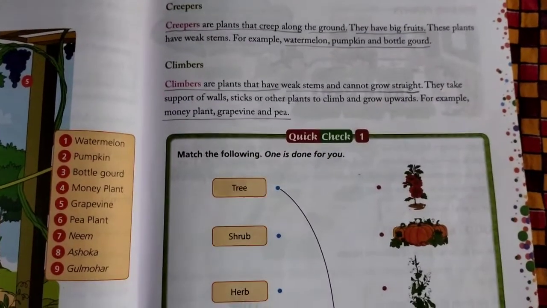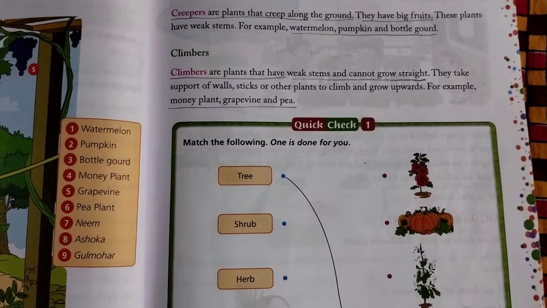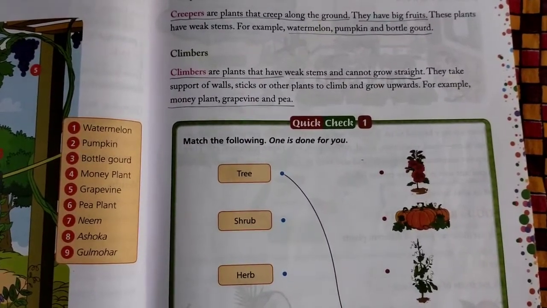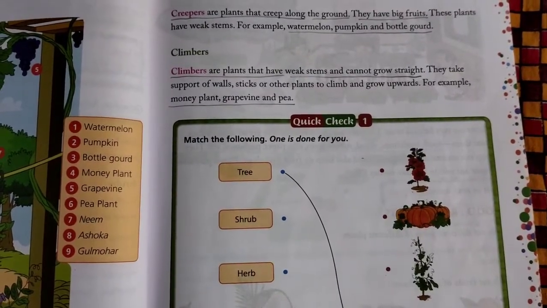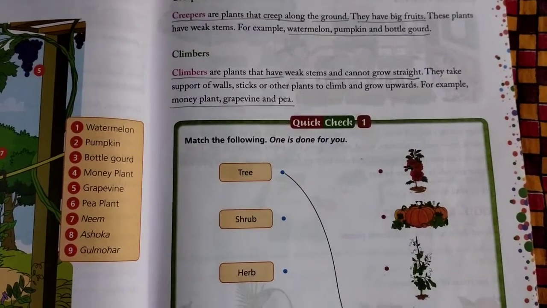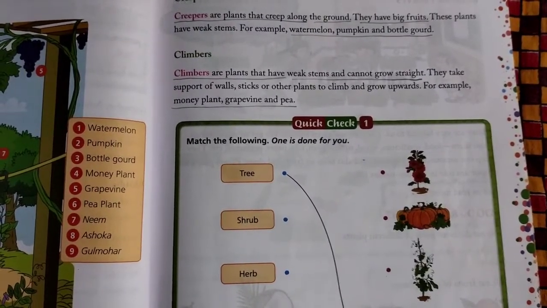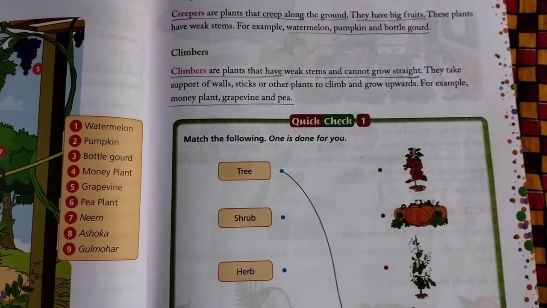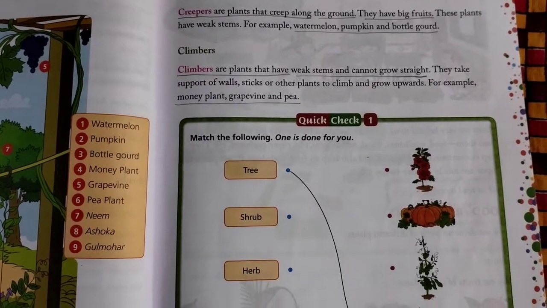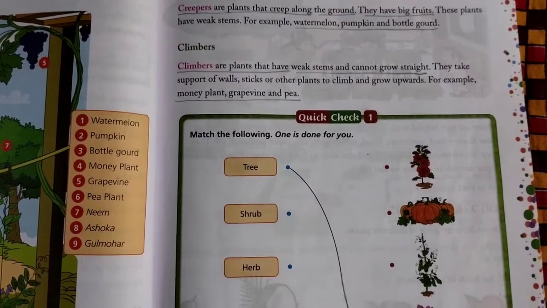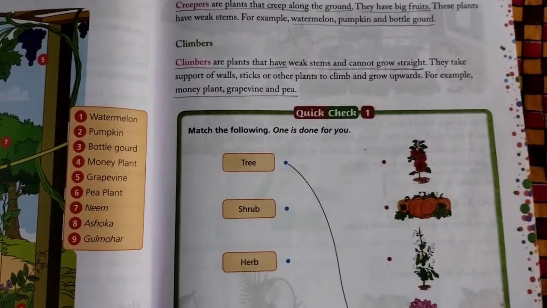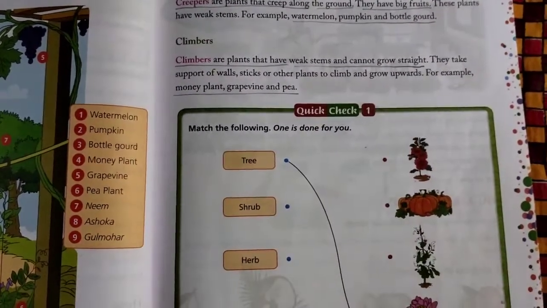Next we have the climber. Climbers are plants that have very weak stems and cannot grow straight. Students, they need extra support to grow straight, that is the support of walls, sticks or other plants to climb and grow upwards. For example, money plant, grapevine and pea plant. These three plants are climbers. They need extra support to grow straight because of their weak stems.